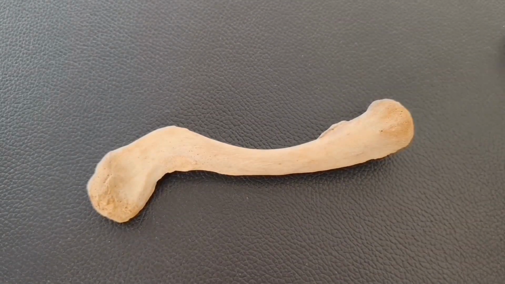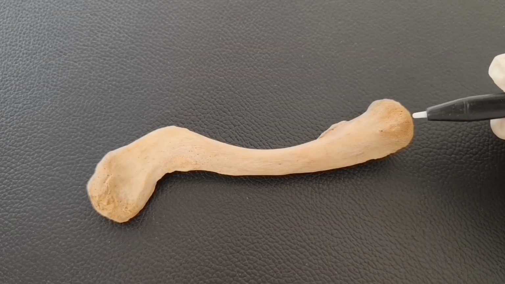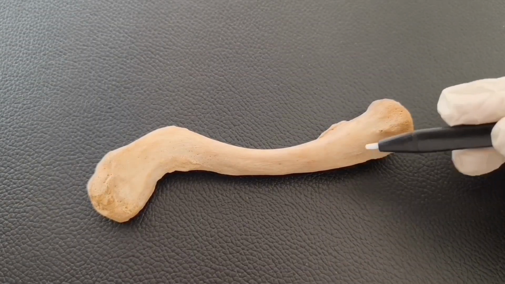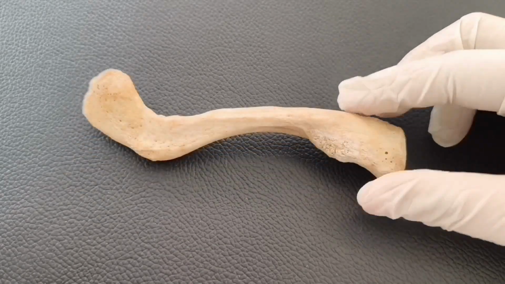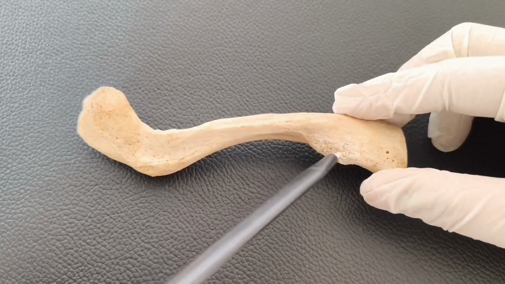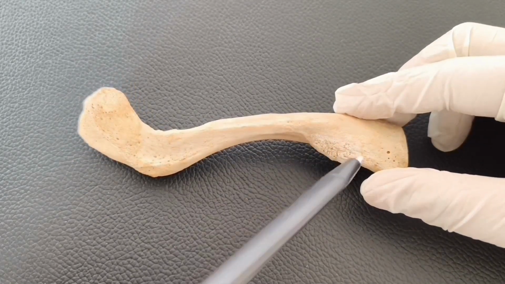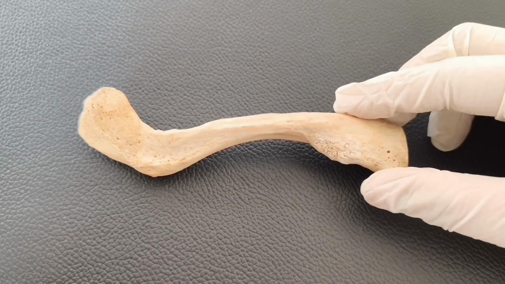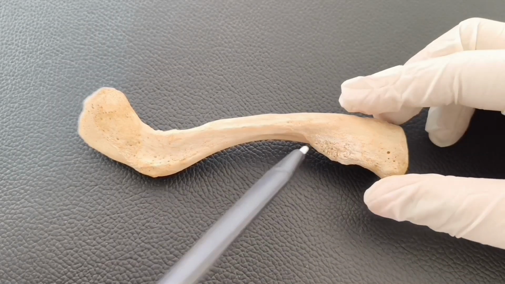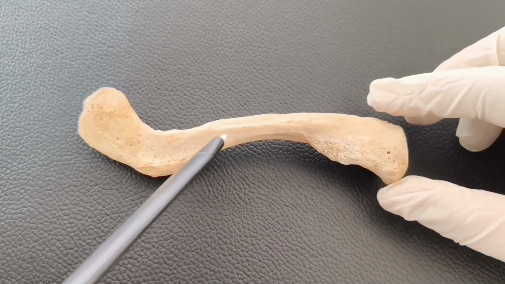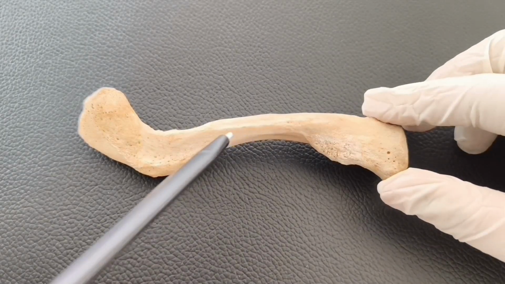The superior surface is rough in its medial part. So, in the medial part, the superior surface is rough. On the inferior surface, on its medial side, we have an oval-shaped impression. So, this is an oval-shaped rough impression present on the medial side. Lateral to it, we have the presence of this groove. This is the subclavian groove.